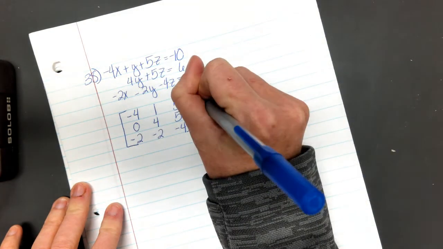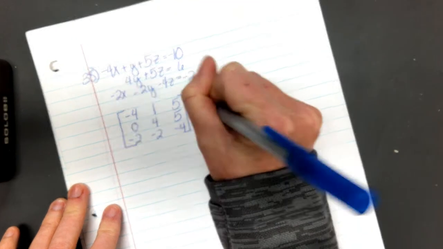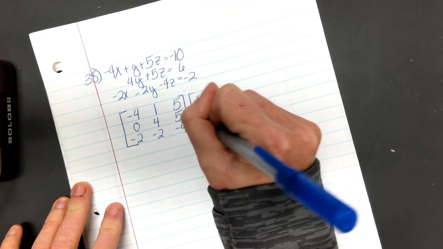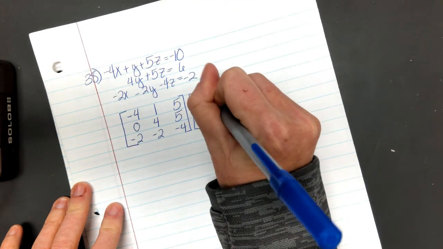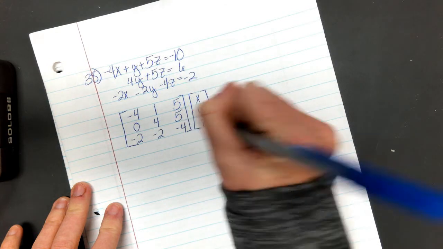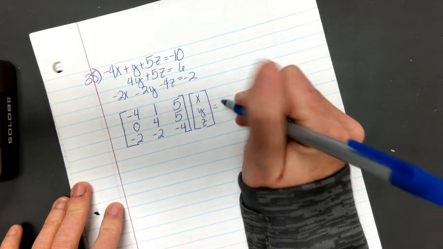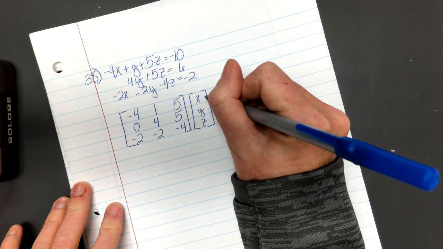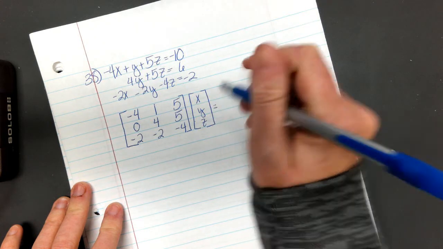Then my next matrix is going to be my variable matrix. What that's going to do is tell me in what way my answers are going to come out in my calculator. So when I see my calculator, it's going to come out with x and then y and then z in a matrix.